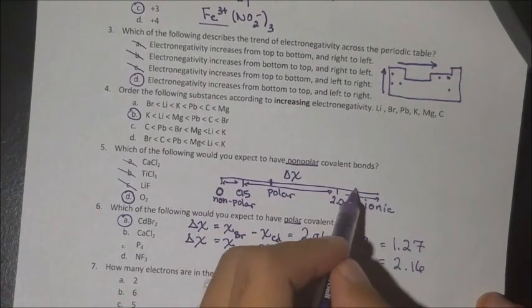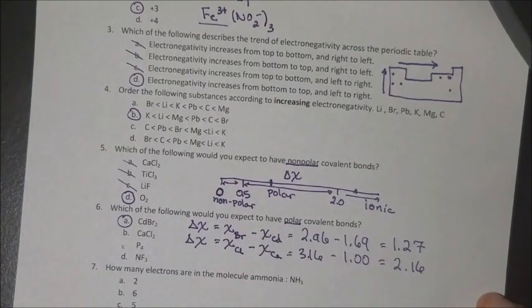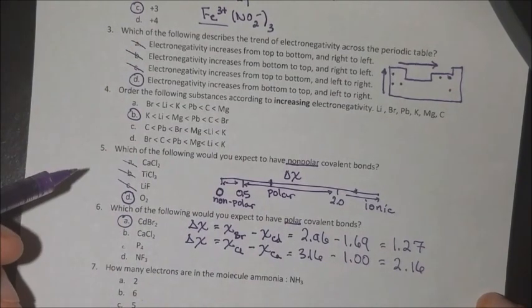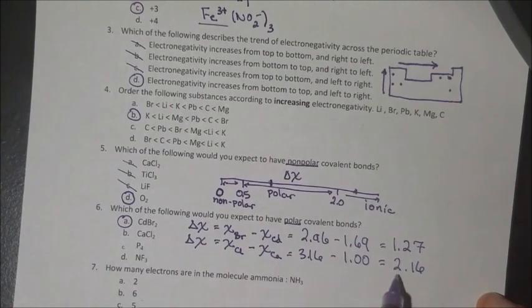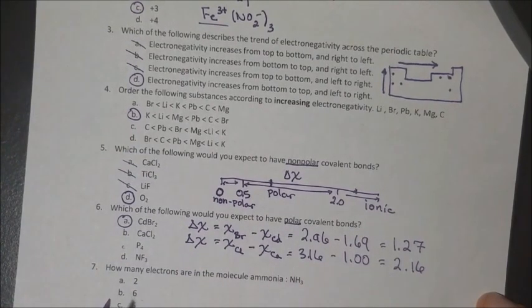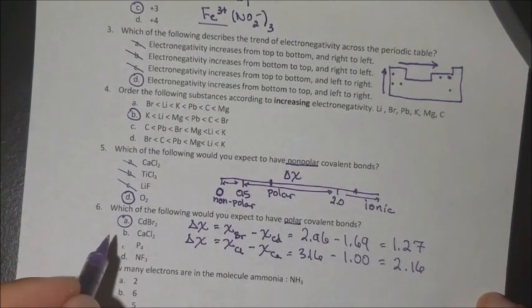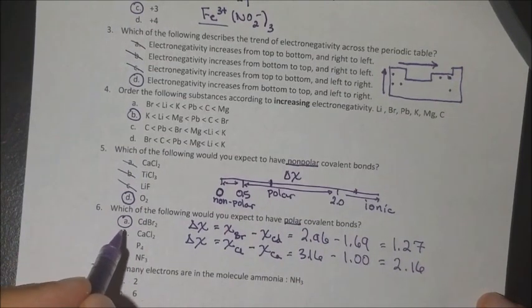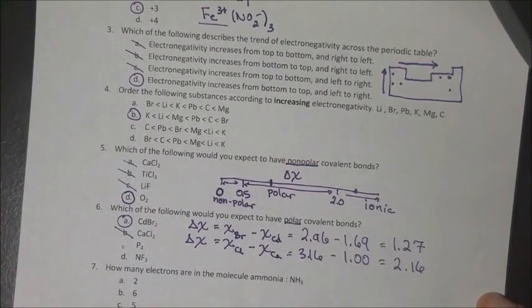Well, that lands us somewhere right in here. And our intuition here from number 5 saying that the calcium chloride was an ionic bond was correct. But when we actually went in and calculated the electronegativity difference, it turned out to be more than 2. So therefore B, calcium chloride, would have ionic bonds, and therefore they're not polar covalent, so we can cross B off. So B would not be a correct answer.